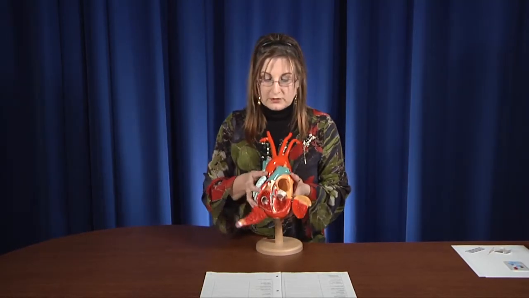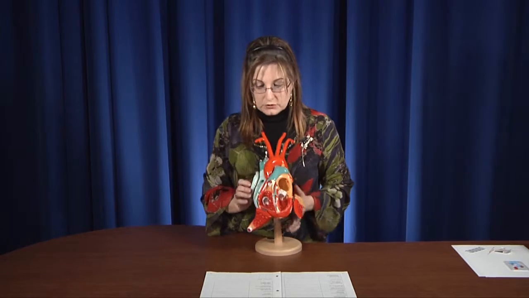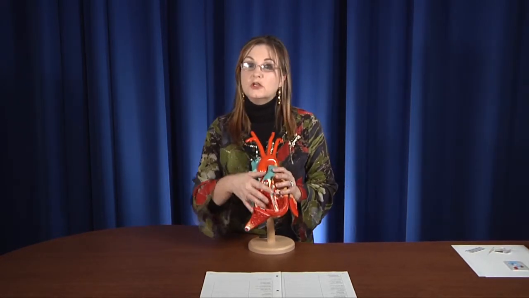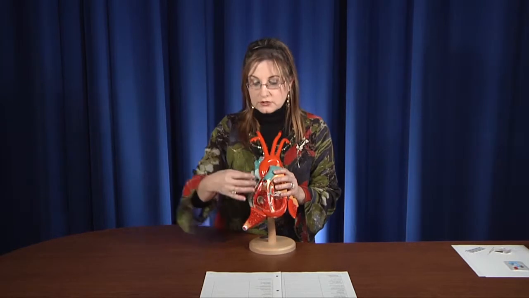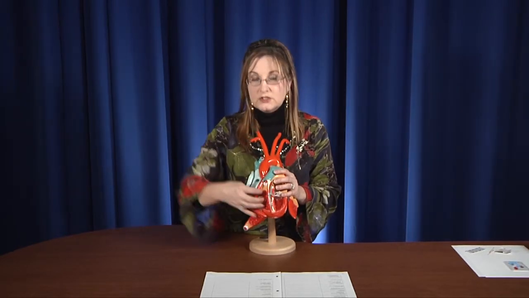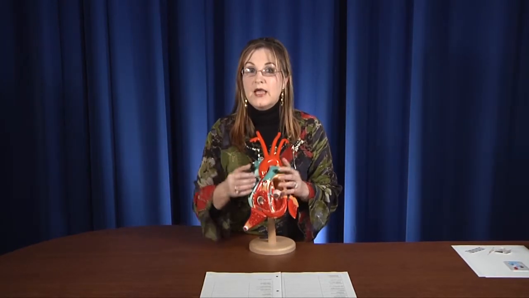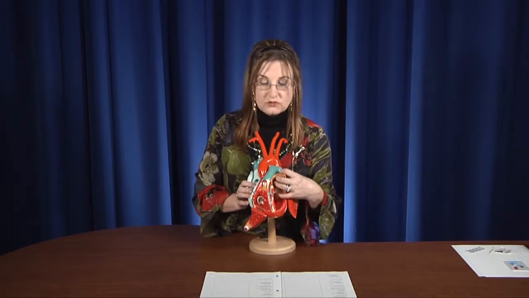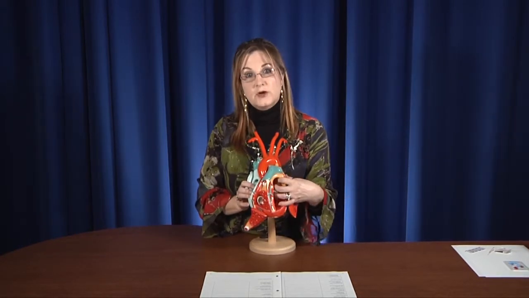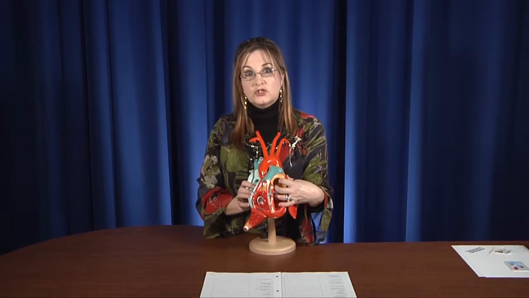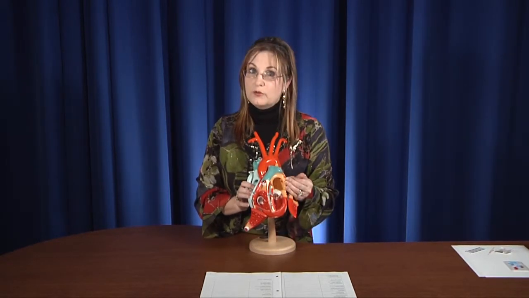Now let's talk about the chambers that make up the heart. The heart actually is a two-sided pump, with the right side of the heart being responsible for your pulmonary circulation. Pulmonary should alert you to the fact that we're referring to lungs. So your pulmonary circulation is going to pump blood out to the lungs. When it comes back, it's coming into the left side of the heart, which is responsible for your systemic circulation. Systemic means the rest of the body.